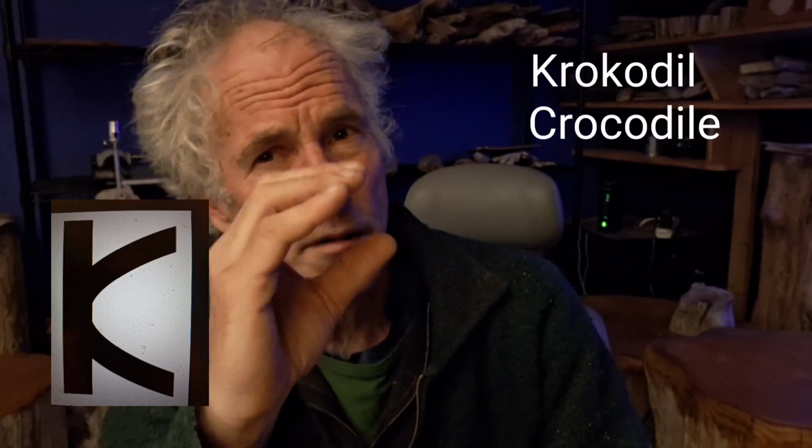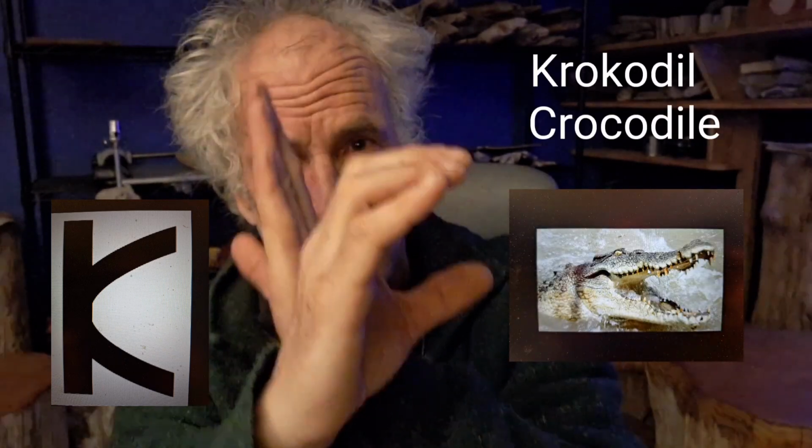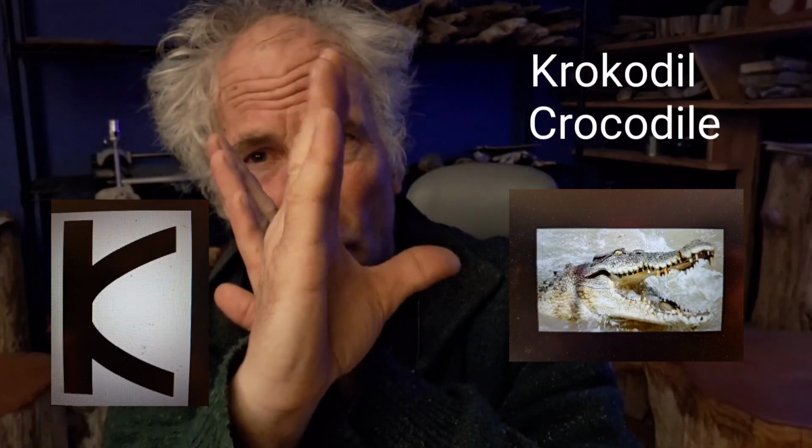The C is the back of the mouth, K, like with cave, or think of crocodile. Crocodile can be a C, or in German it's Krokodil with a K on there. Either way, crocodile.